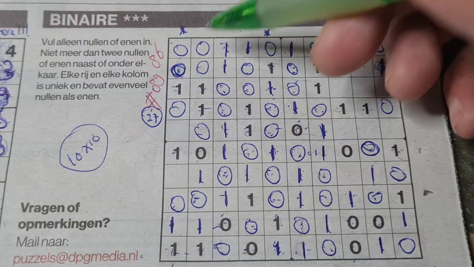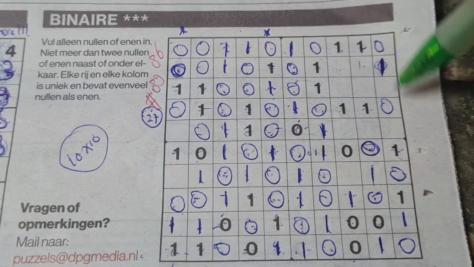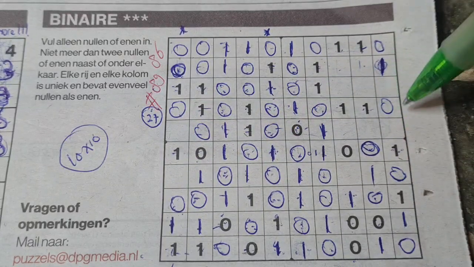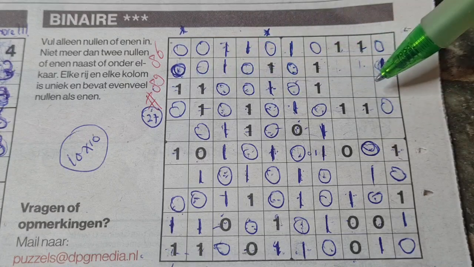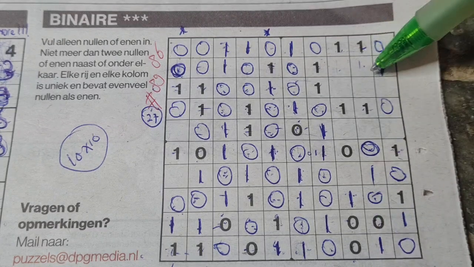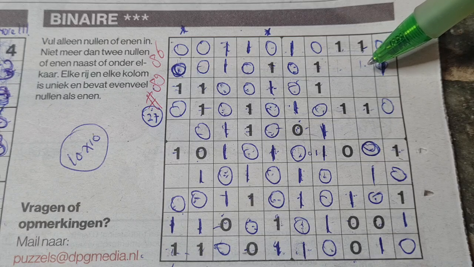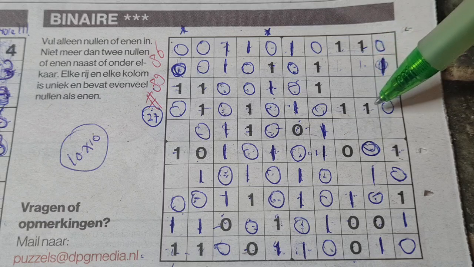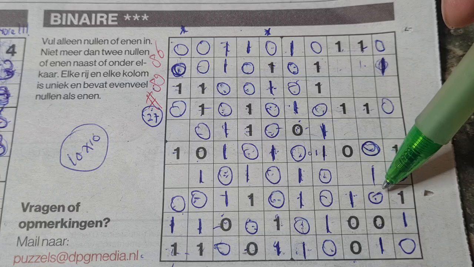Okay. 1, 2, 3, 4. Need to find another column. We have here double zeros?